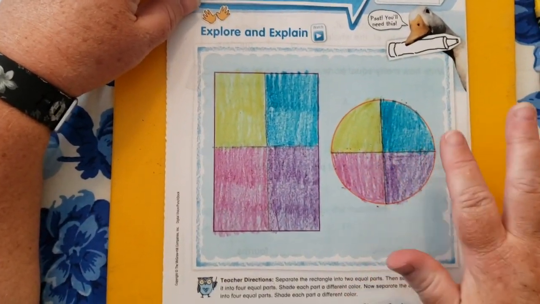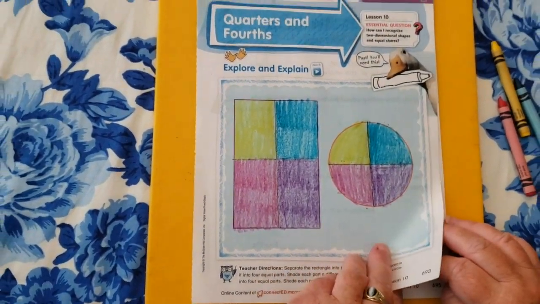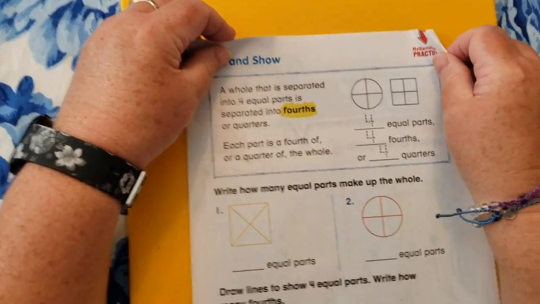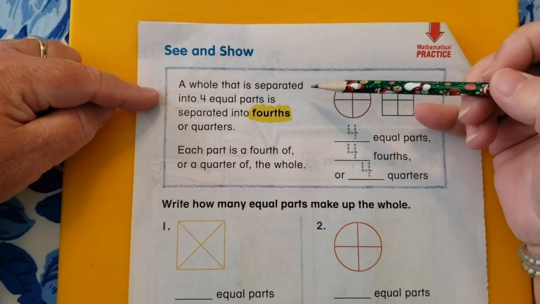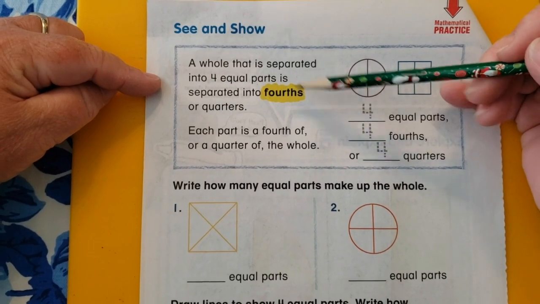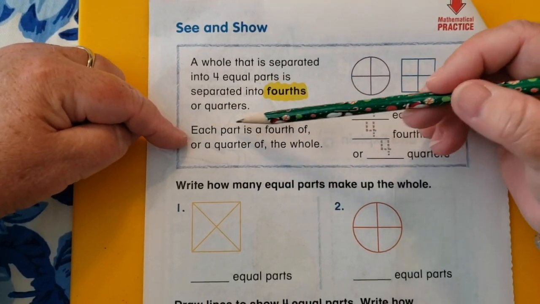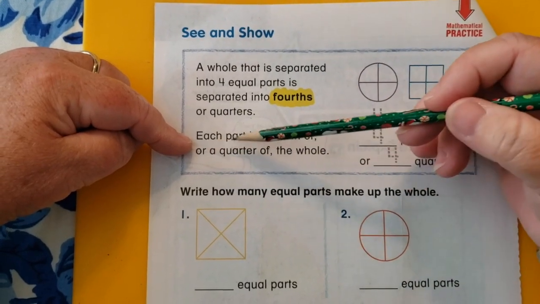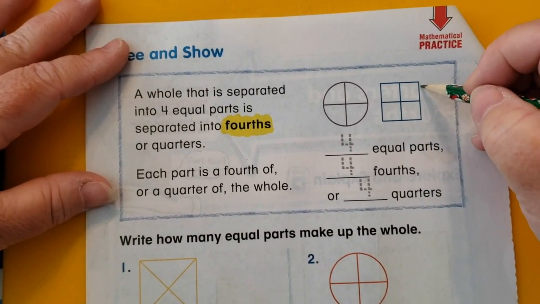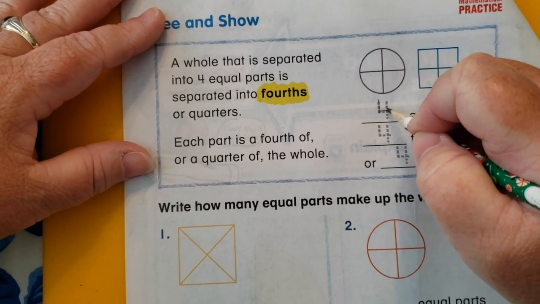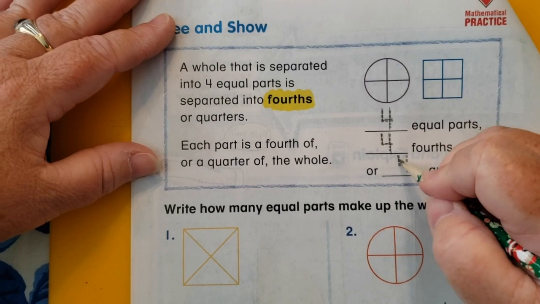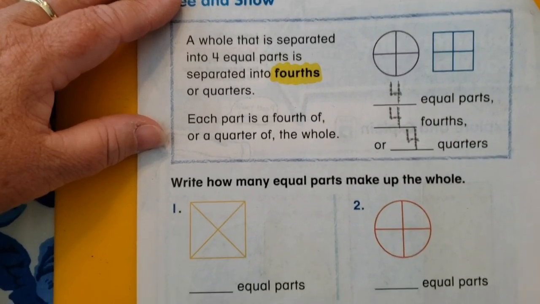1/4, 2/4, 3/4, 4/4 makes a whole. A whole that is separated into 4 equal parts is separated into fourths or quarters. Each part is a fourth of or a quarter of the whole. So here they did the circle and the square into 4 equal parts, 4 fourths or 4 quarters.